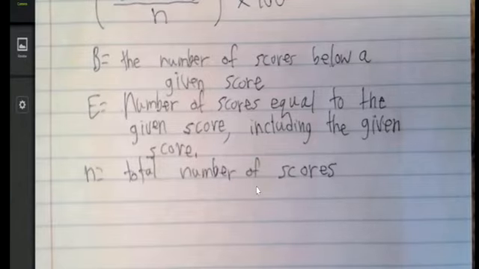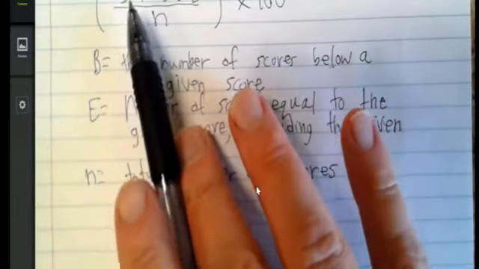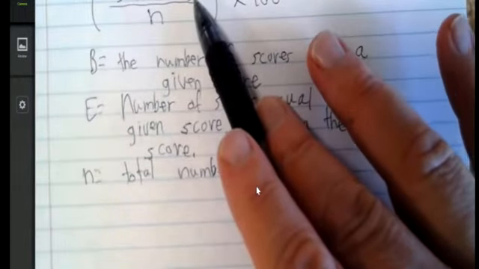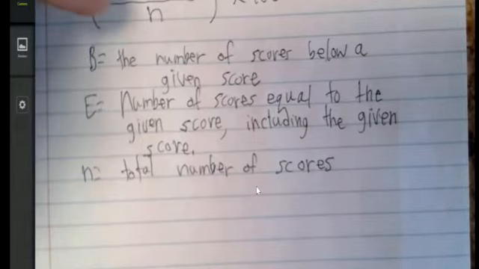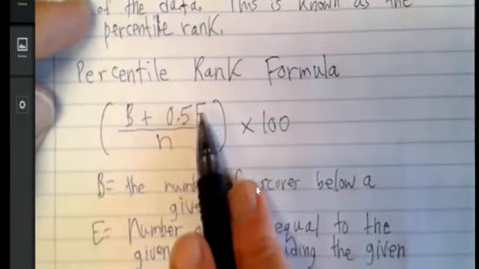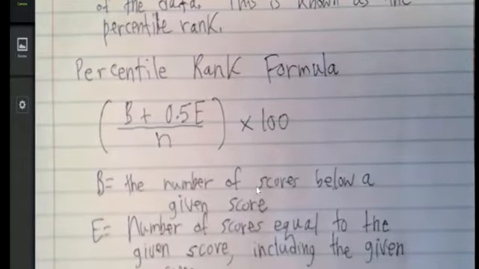So, that's the percentile rank formula. The number of scores below, add 0.5 times the number of scores equal, divide by N, the total number of scores. So you can see how the formula is giving you a number that tells you where you rank compared to others. You're looking at the scores below, the scores equal to, divided by the total number of scores. You can see how it makes logical sense.